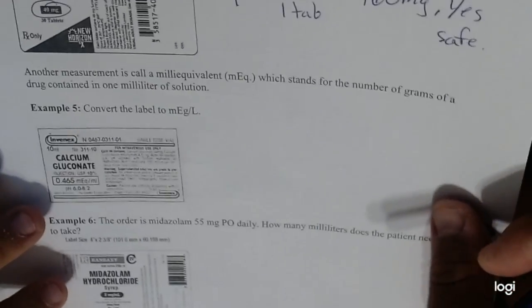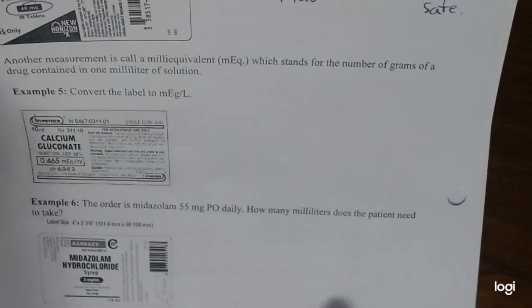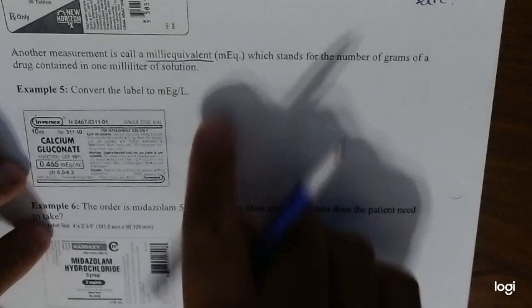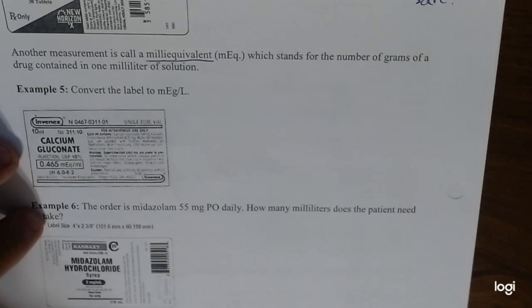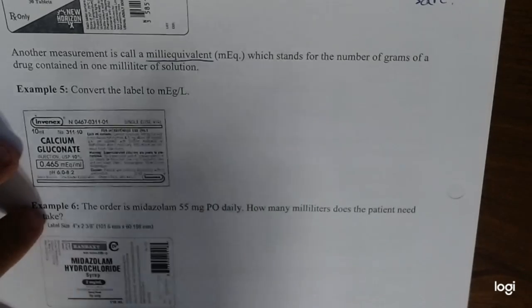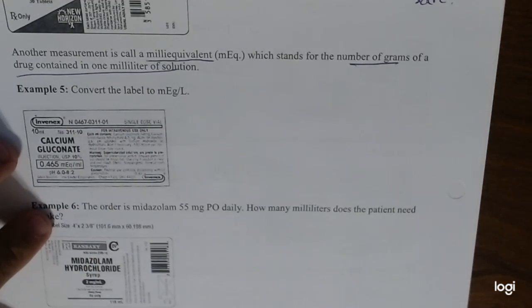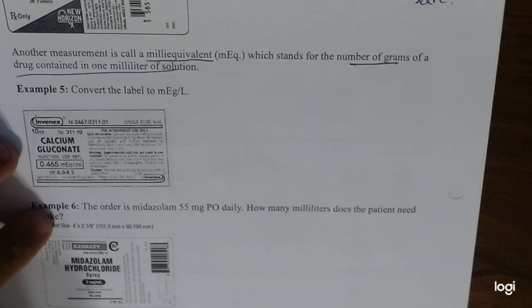So the reason why I wanted to do 5 together is because we're going to learn a different type of equivalency. This is called a multi-equivalent portion, MEQ for short, which stands for the number of grams of a drug contained in 1 milliliter of solution. We're actually going to be talking about that in chapter 8 far more in detail, but for now it's just a unit of measure. So MEQ is the number of grams of drug contained in 1 milliliter.